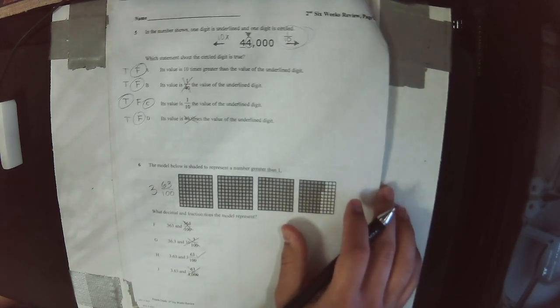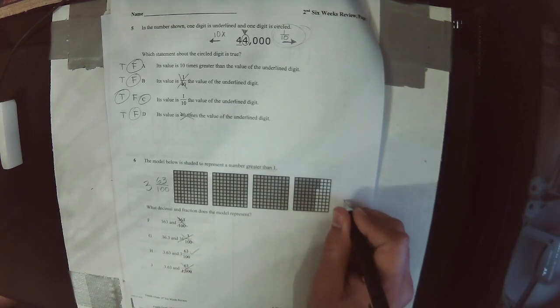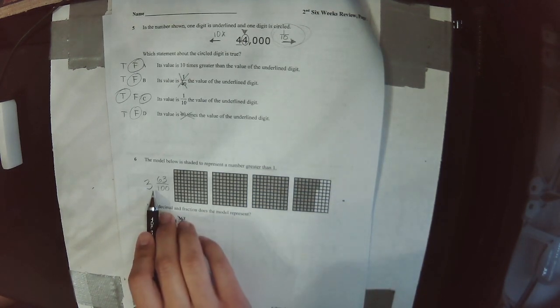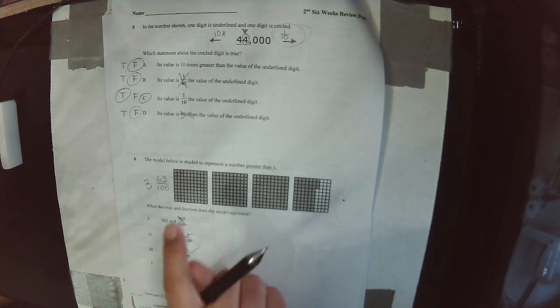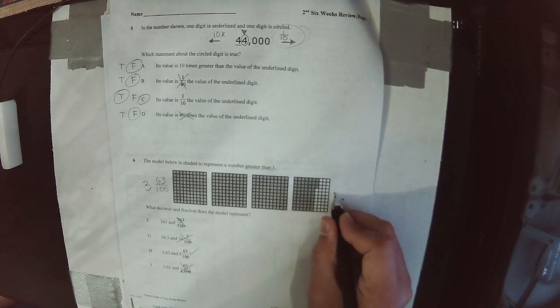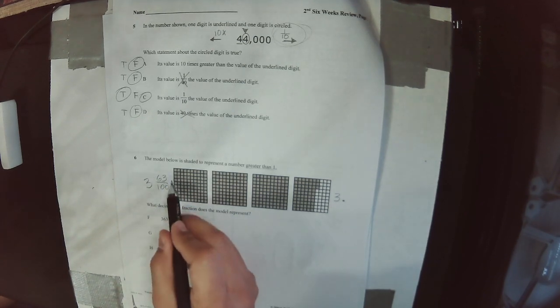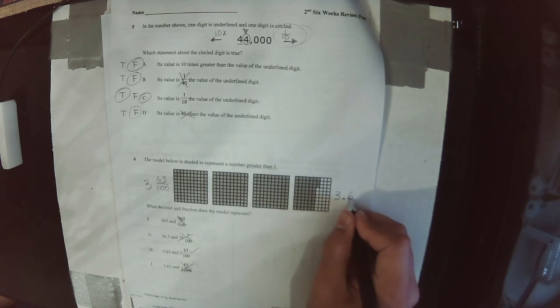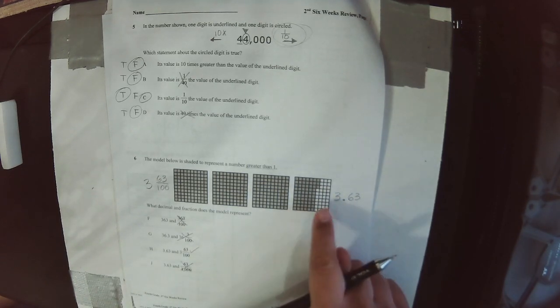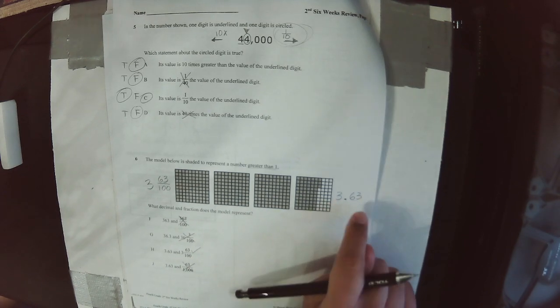This would still work even if I had written the decimal first. If I were to write the decimal first, just like in the fraction, Bailey told me that there were 3 whole models shaded in. So there was a 3 in front of my fraction, so there should be a 3 in front of the decimal. 3 decimal. Since 63 is my numerator, 63 is what goes after my decimal. 3.63.